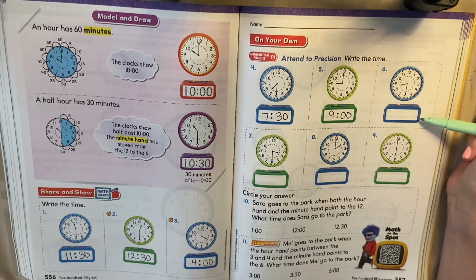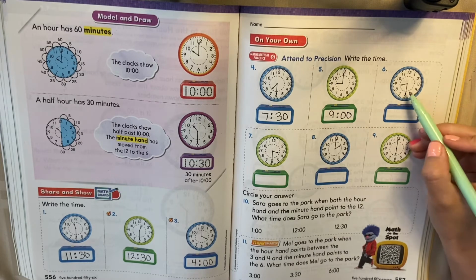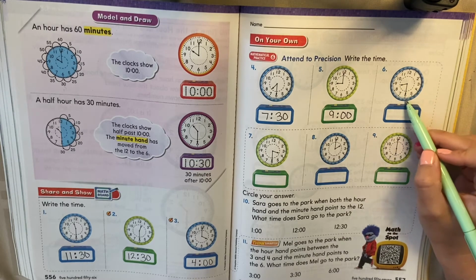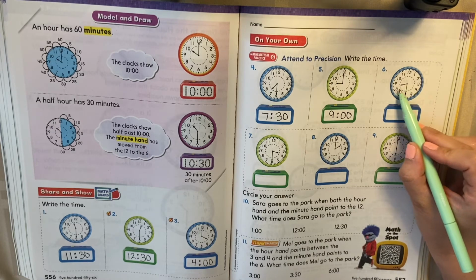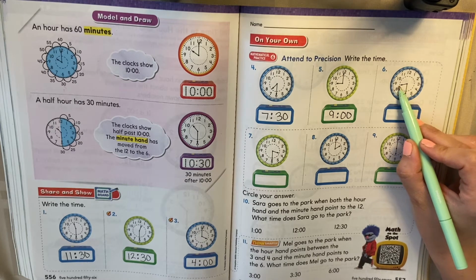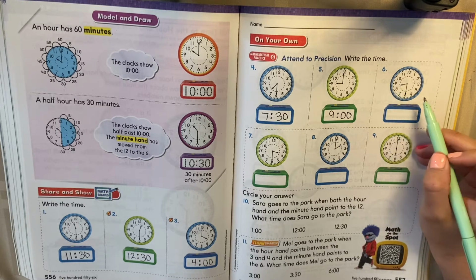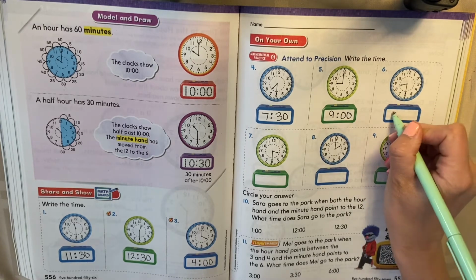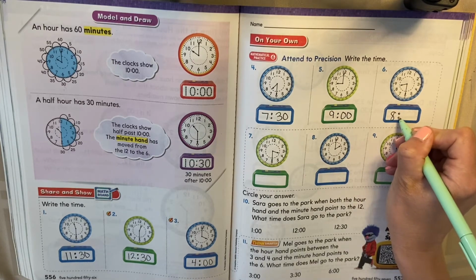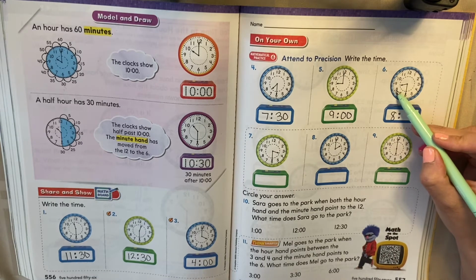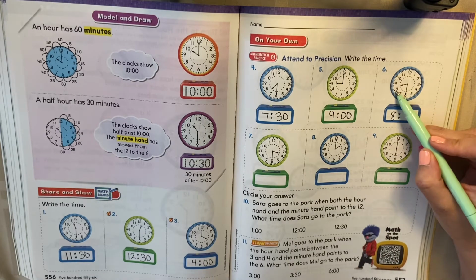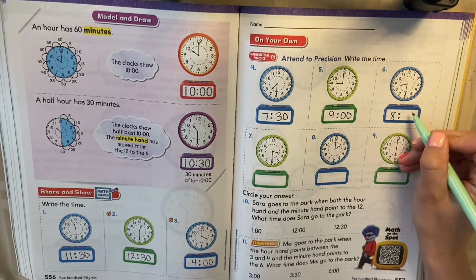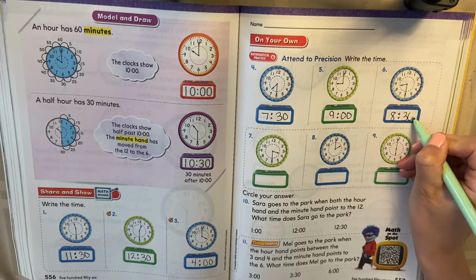Okay, let's do this one together. Look at the clock. What time is it? Well, it's not pointing, right? It's in between. So what did it go halfway past? Halfway past the 8. So we write that 8 in. 2 dots. All right, so it's 8:30. Right, 30 minutes have gone by.